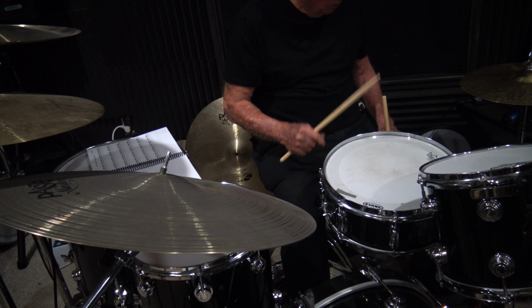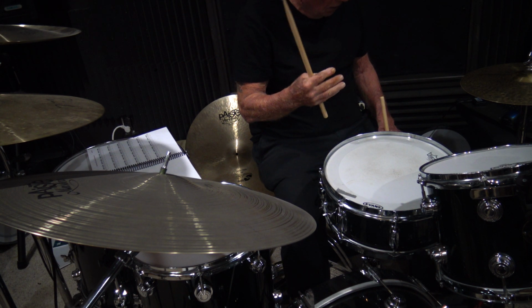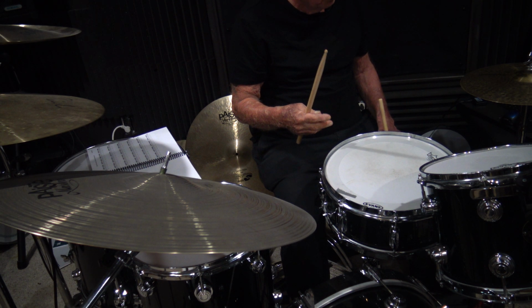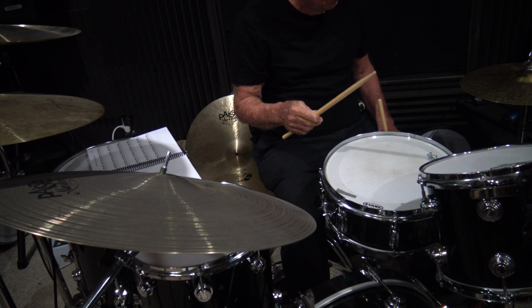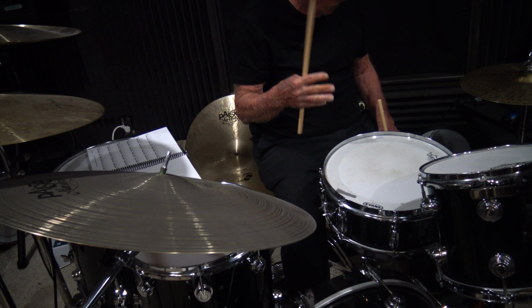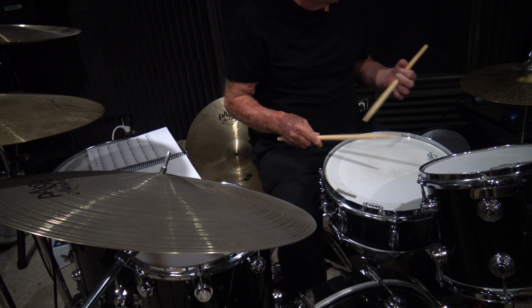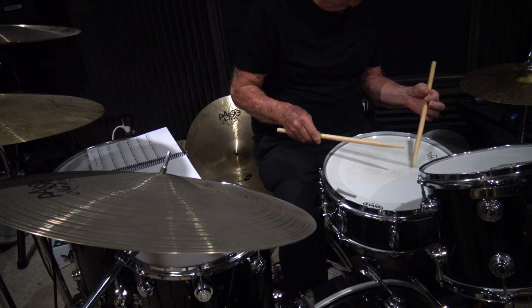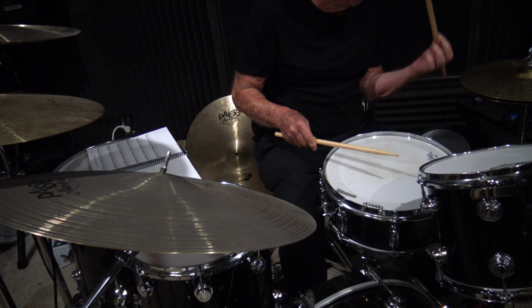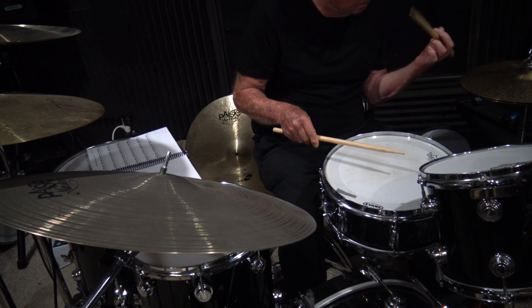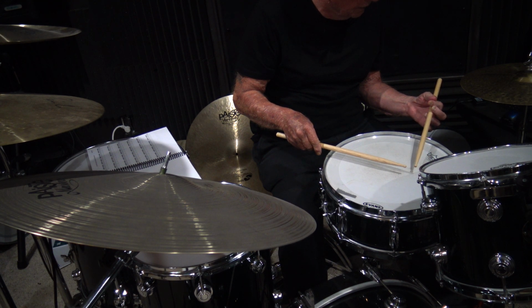Okay. So now what we're going to do, line 4. The right falls on 3, 4, because we're interpreting in quarter notes now. So it falls on 3, 4. So we have 1 and 2 and 3 and 4. Got it?